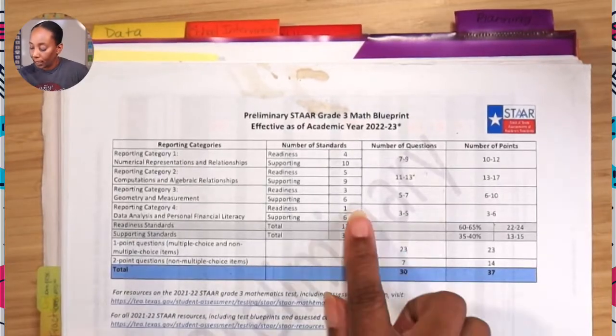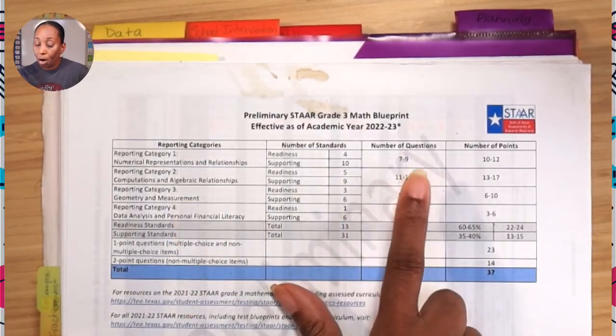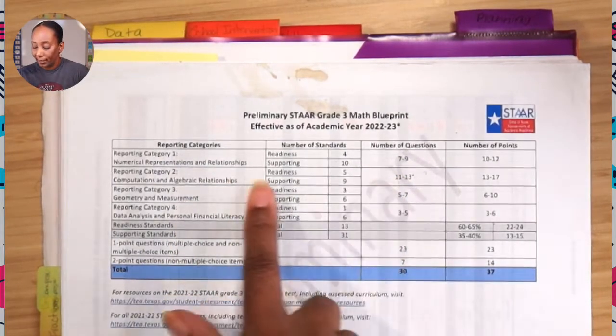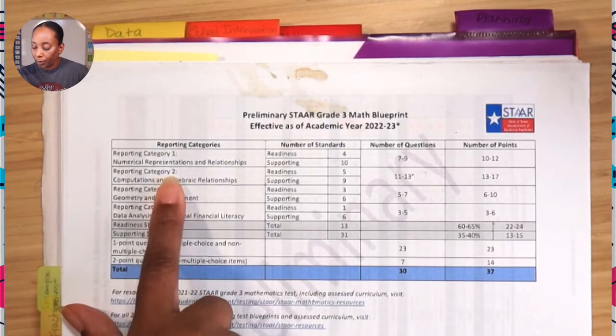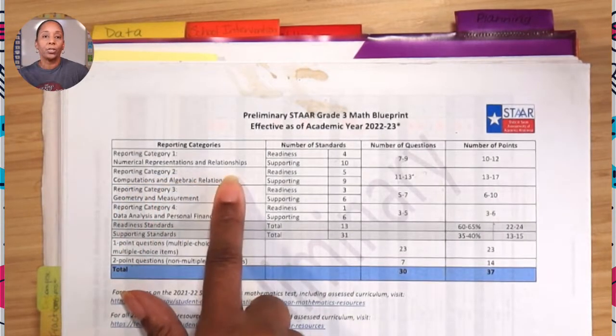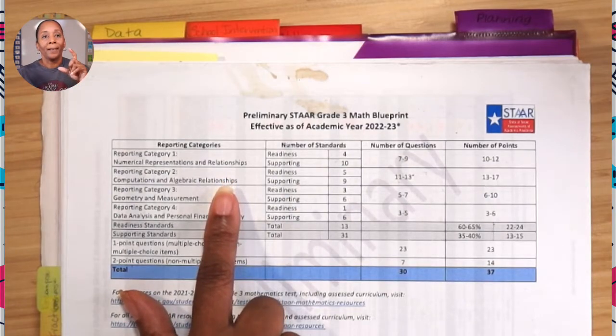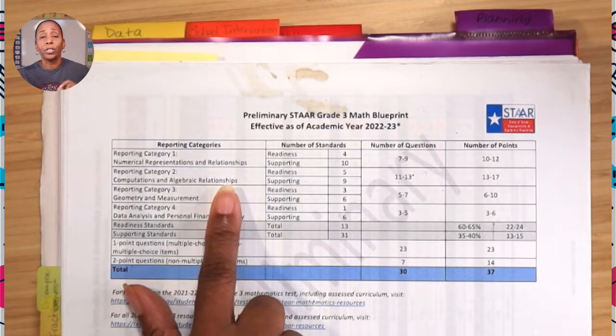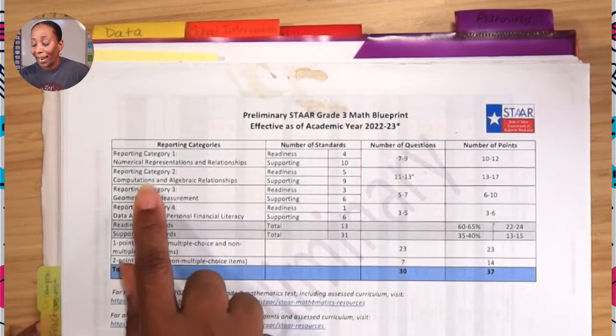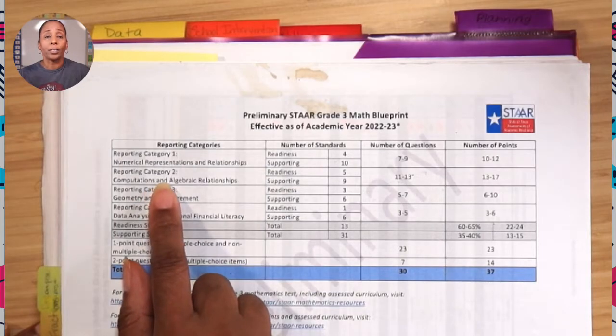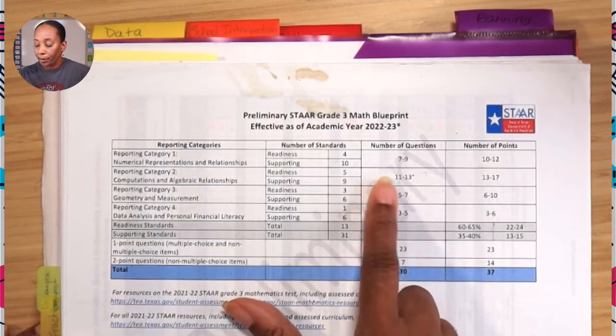So let's look here. The largest reporting category is reporting category 2, computations and algebraic reasoning. That is fractions. That is multiplication and division for third grade. And it's by far the hardest because it has a lot of pattern work in here.